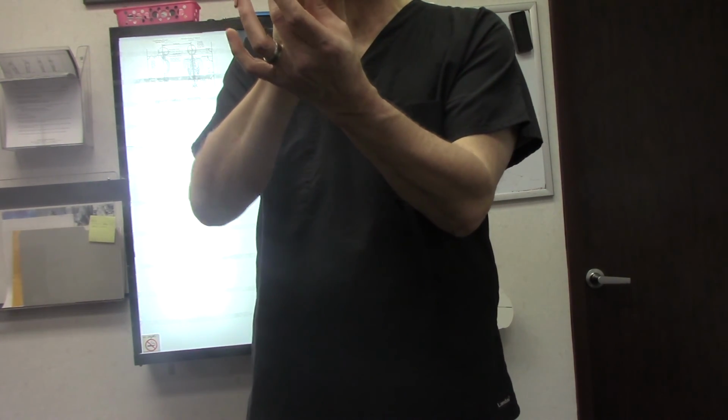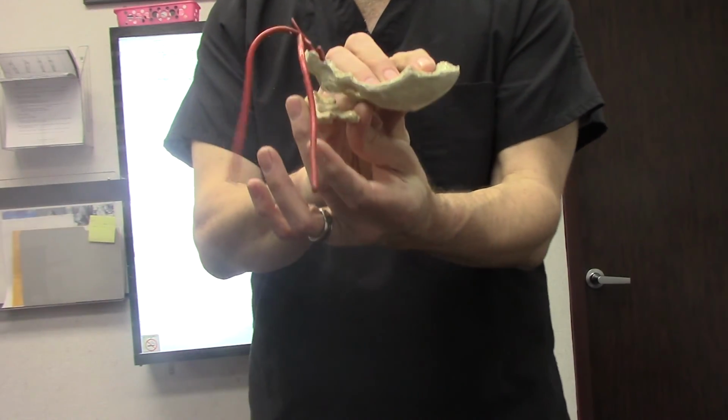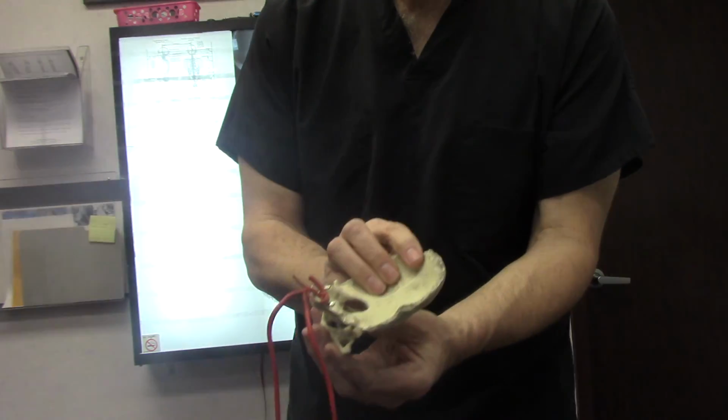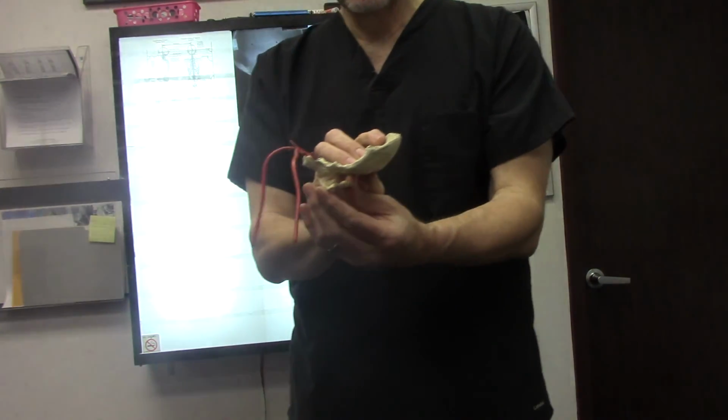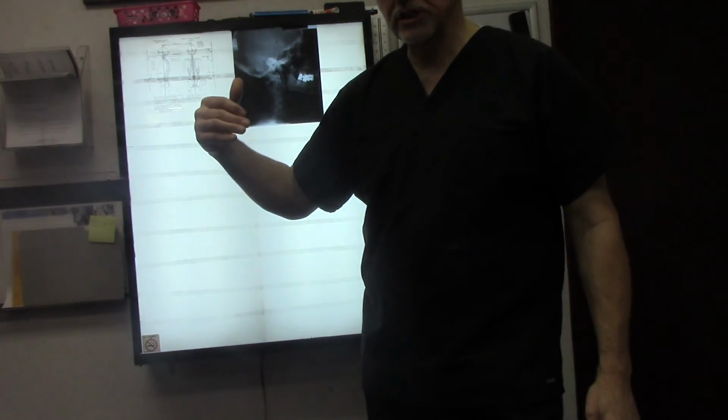But it also makes it so that overall it has the biggest opening for optimal sharing of space between the medulla and the cerebellar tonsils. And that is what we do in structural correction.